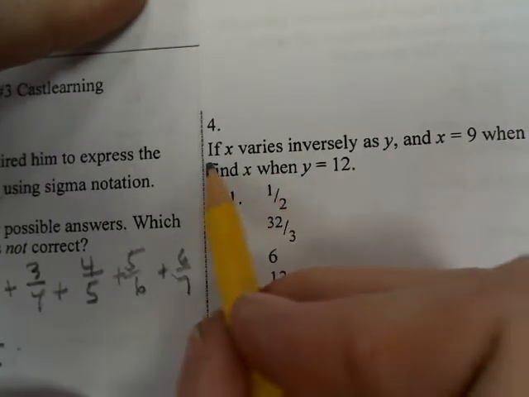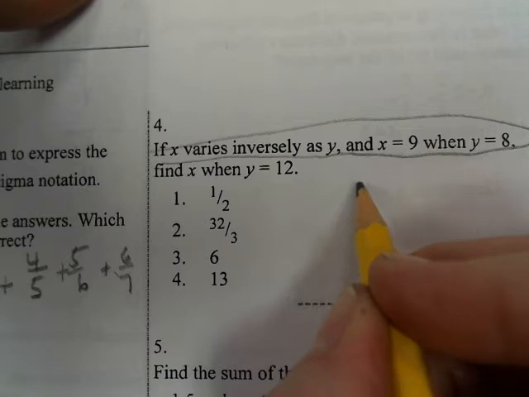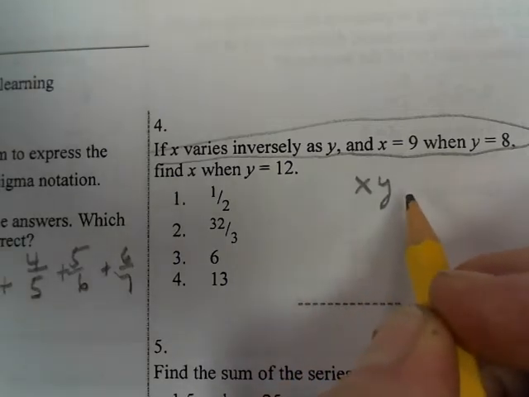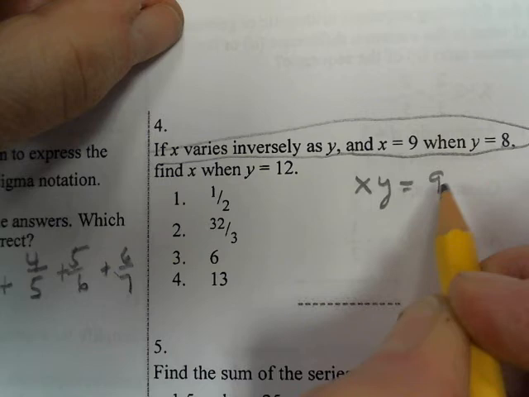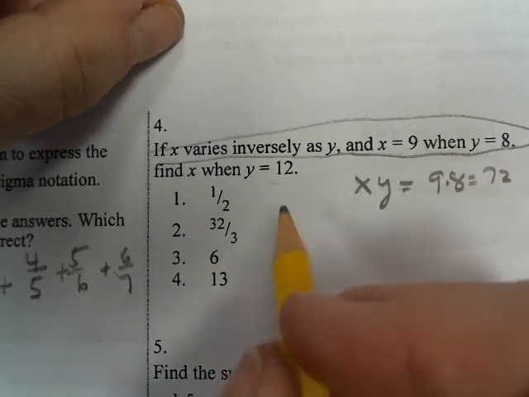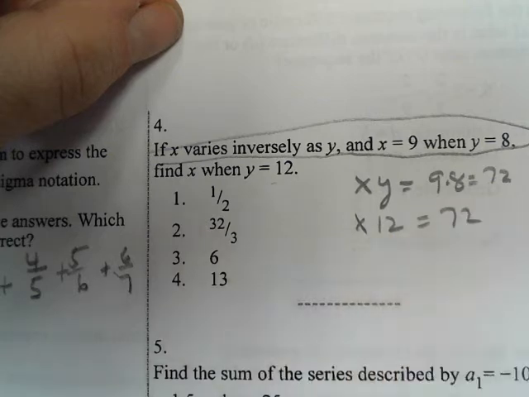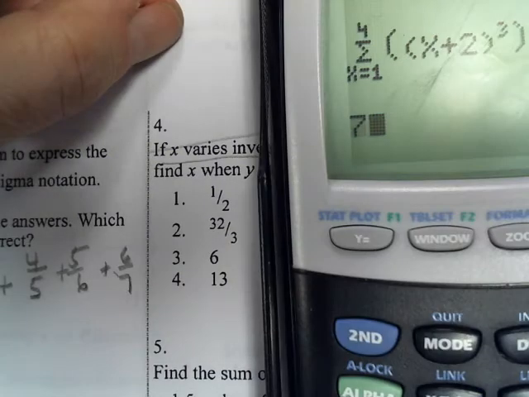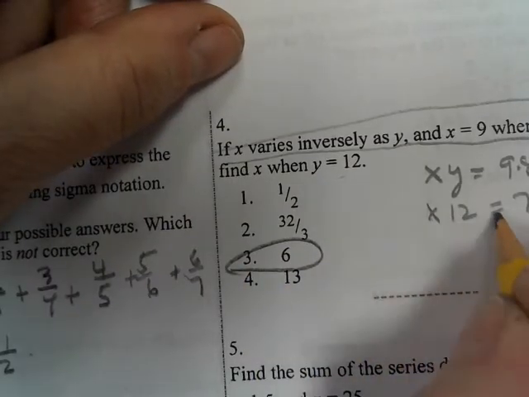Question number 4, an inverse variation question. So when inverse variation comes along, you just say x times y is always the same, no matter what. So xy is equal to 9 times 8, which is 72. And so find x when y equals 12, so x times 12 is equal to 72. So I'm just going to pull out my calculator and do 72 divided by 12, and I think it's 6. Yep. So option 3 is the answer. 6 times 12 equals 9 times 8.